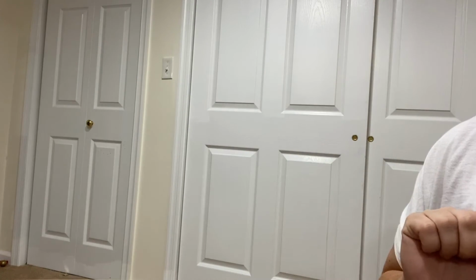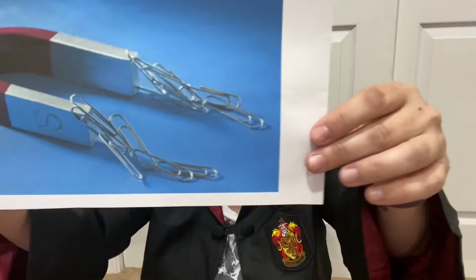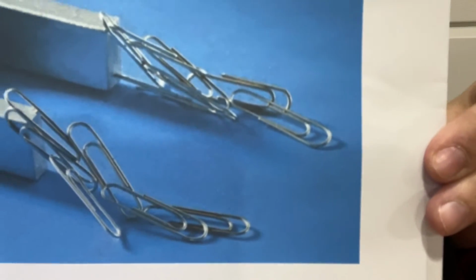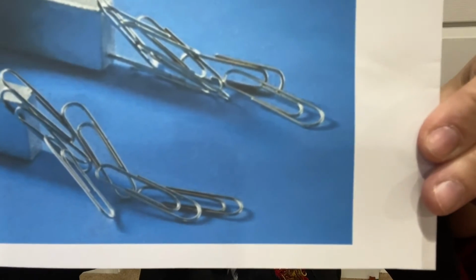Let's talk about why this works. This experiment works because of magnets. A magnet creates a magnetic field and it attracts a paper clip because it's made of steel. First in our experiment, we touched the magnet directly to the paper clip and they stuck immediately. But even as you pull it away and they're no longer touching, there's still a magnetic force that's attracting the paper clip to the magnet, and that's what causes it to look like it's floating in the air.